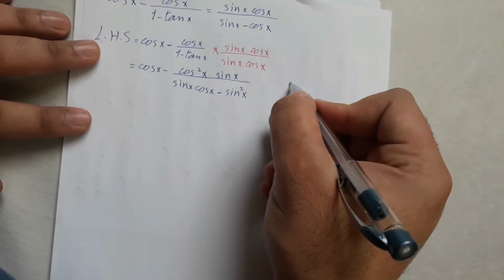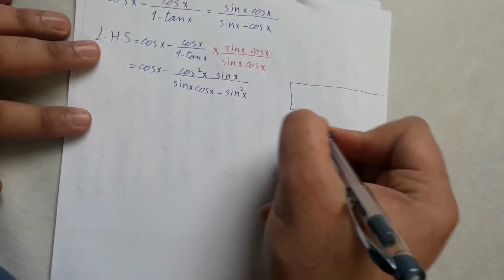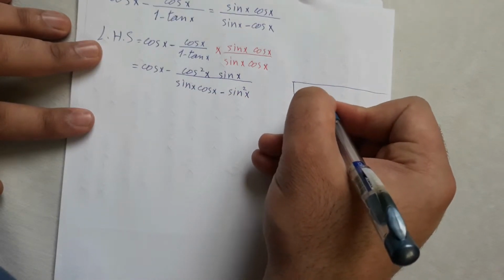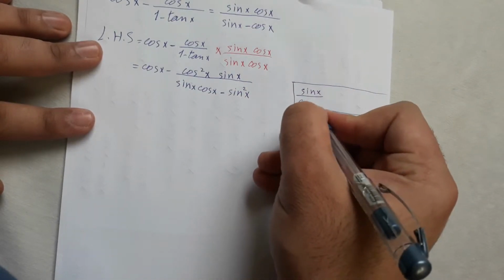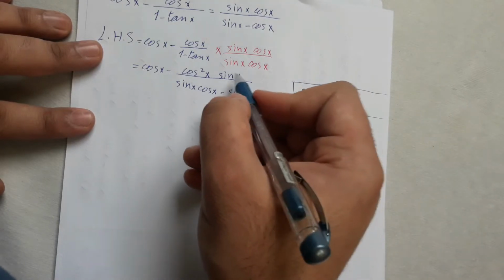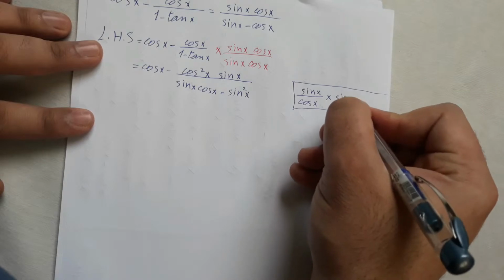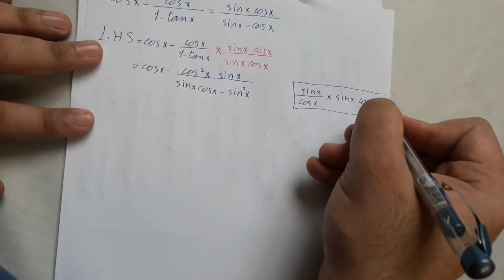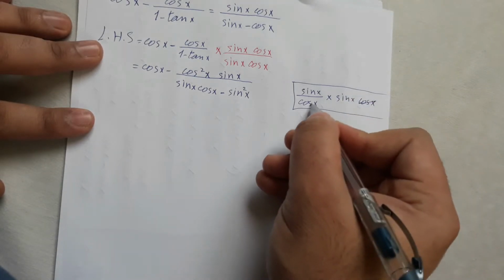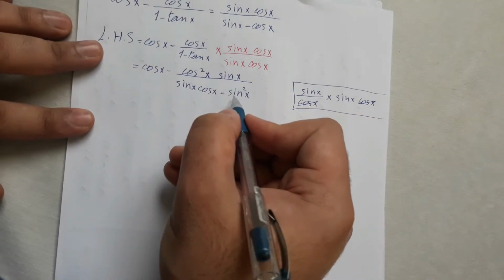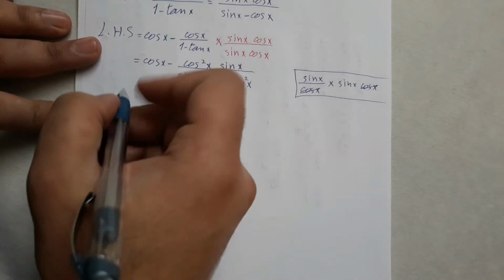Why? Tan x is sine x over cosine x. When we multiply it by sine x cosine x, we cancel this cosine with this cosine. So we have sine multiplied by sine is sine squared. Let's continue.